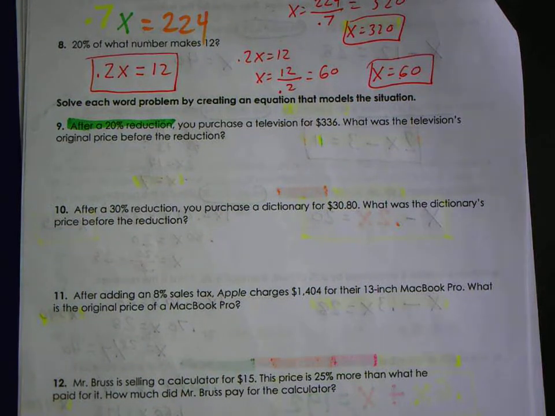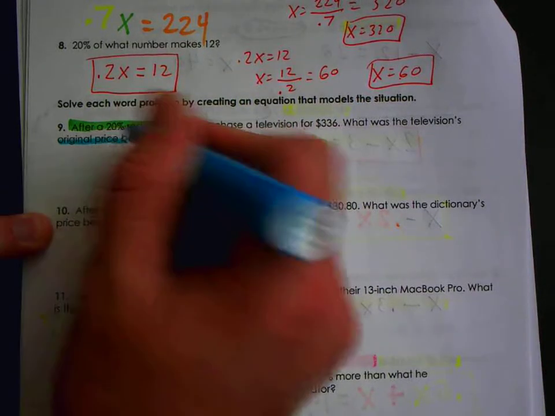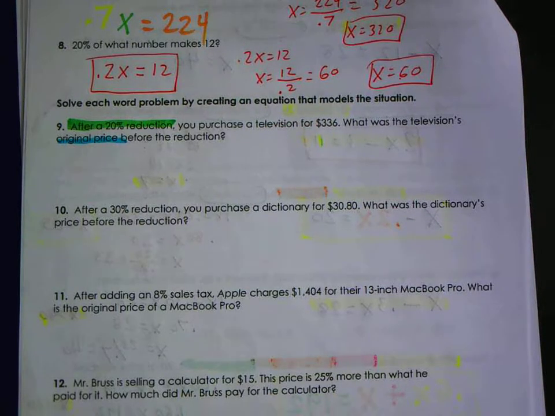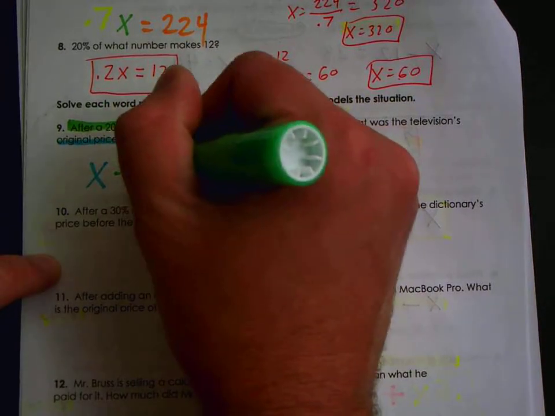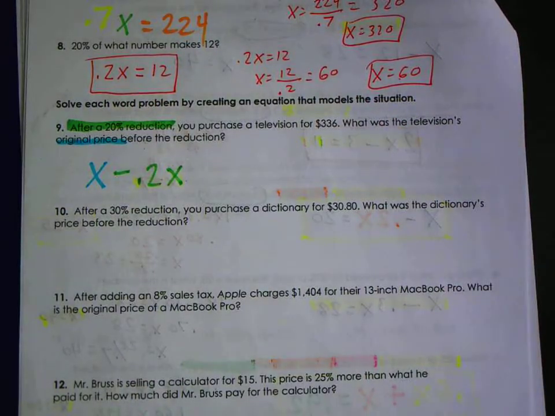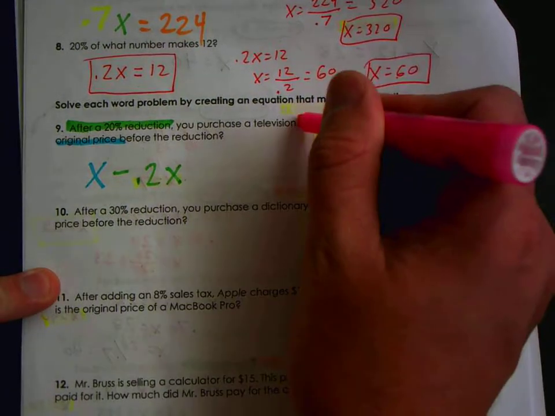So what was the original price? We'll let that be X. So let's say a TV costs X dollars. You don't know how much this TV cost, but it was reduced by 20%. So what would I subtract off? 0.2x, right? And then you get the TV for $336.